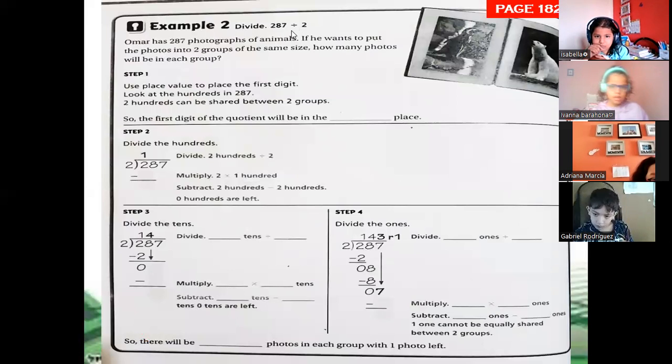287 divided by 2. Omar has 287 photographs of animals. If he wants to put the photos in 2 groups of the same size, how many photos will be in each group? Step 1, use place value to place the first digit. Look at the hundreds in 287. 200 can be shared between 2 groups.